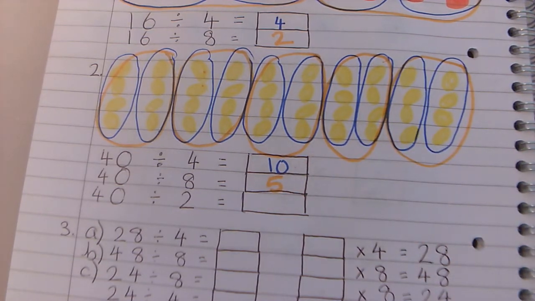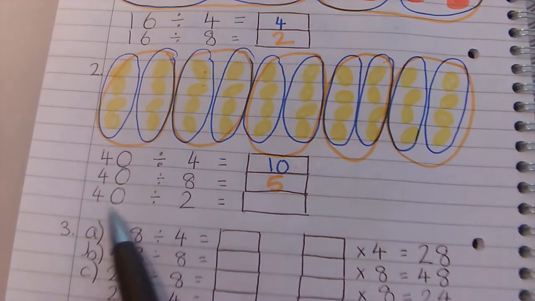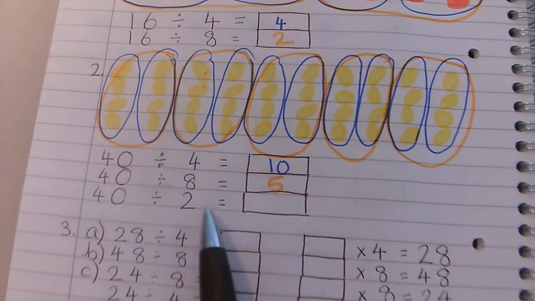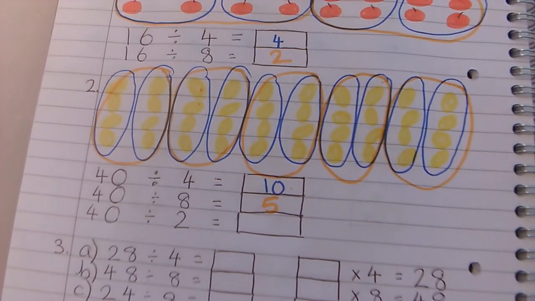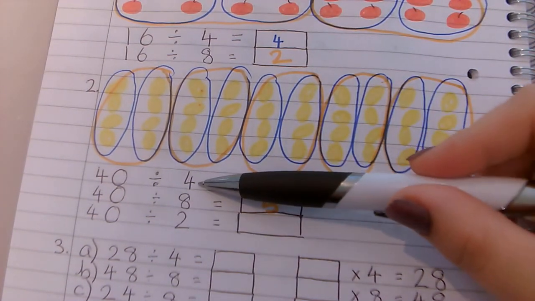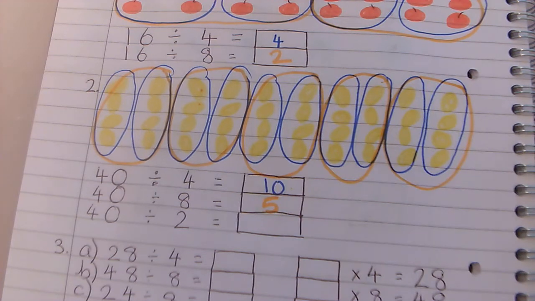Now I've got a bonus question here for you. 40 divided by 2 equals how many? Now that is 2 is half as big as 4. So think, if you were sharing the lemons between 4 people, would you have more or less than if you were sharing it between 2 people?